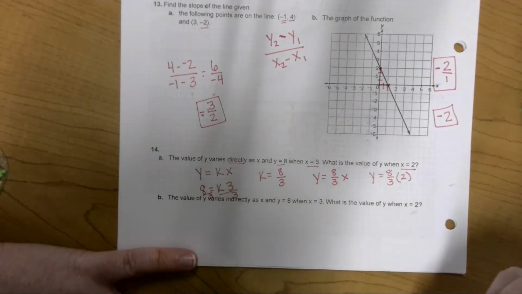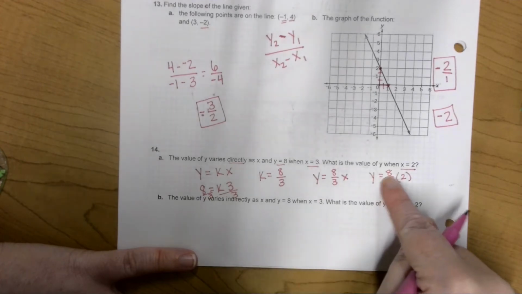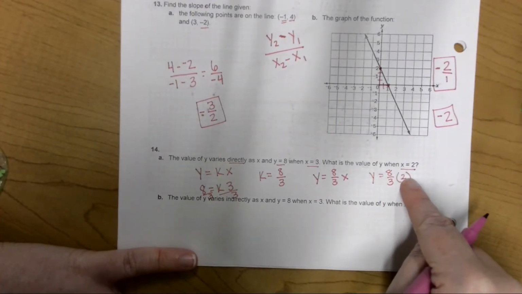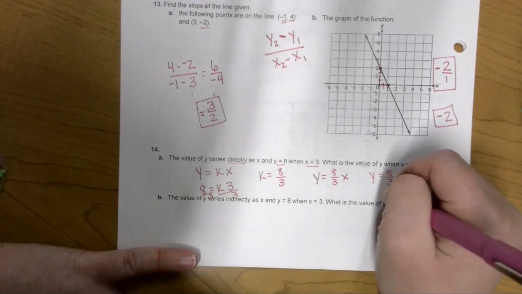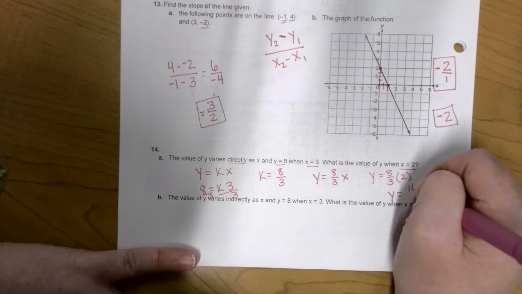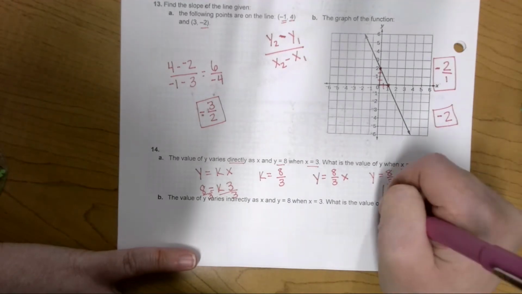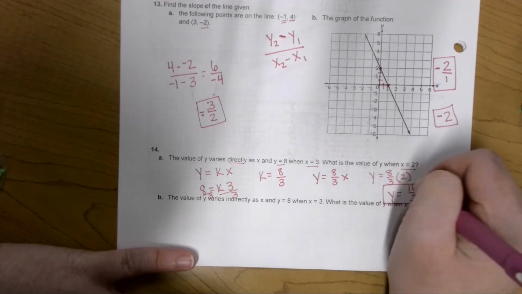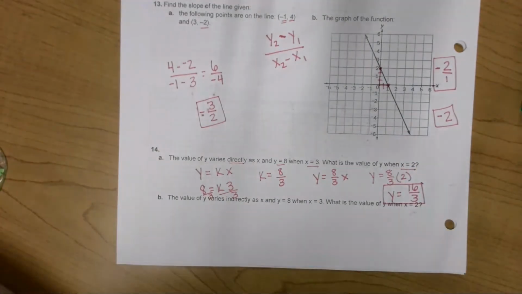Okay, so I'm going to multiply 8 thirds times 2. Well, 8 times 2 is 16. Divided by 3, we'll just leave it as 16 thirds. We don't have to reduce it and get a decimal or anything. We can just leave it there.